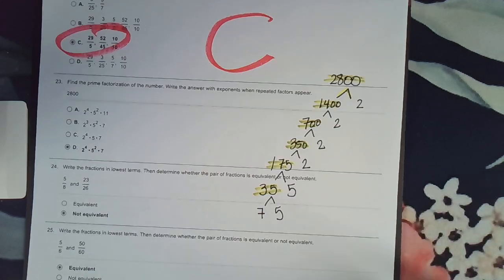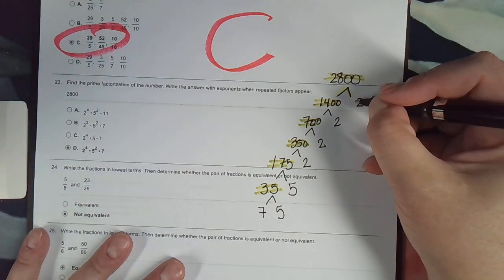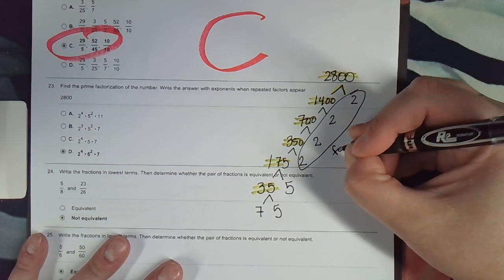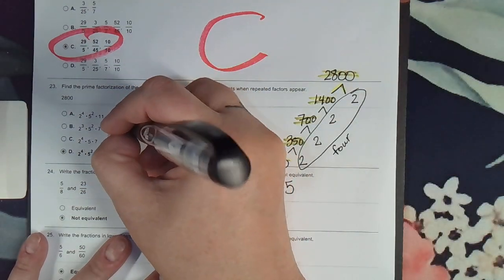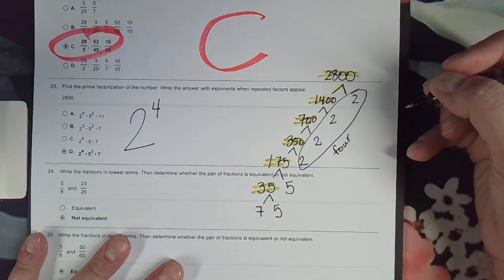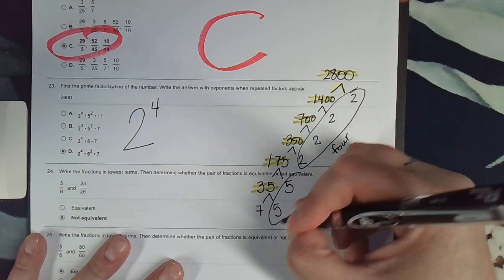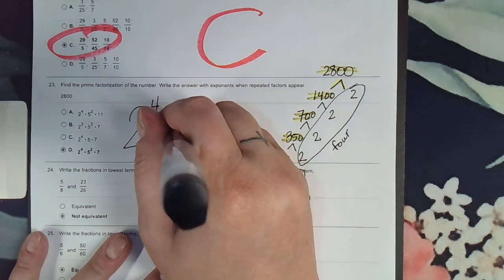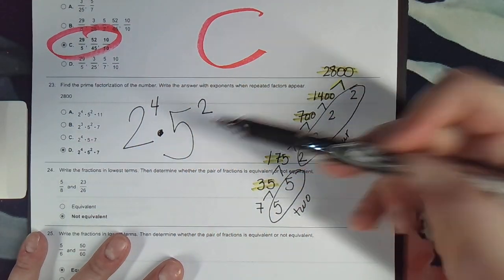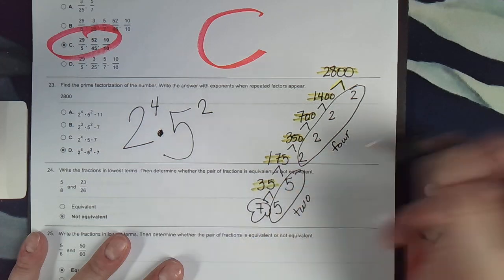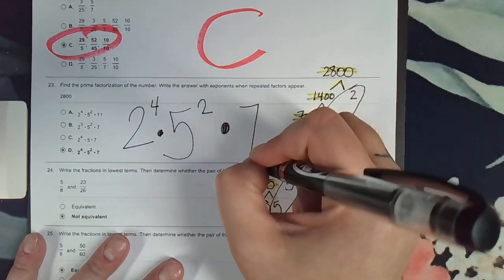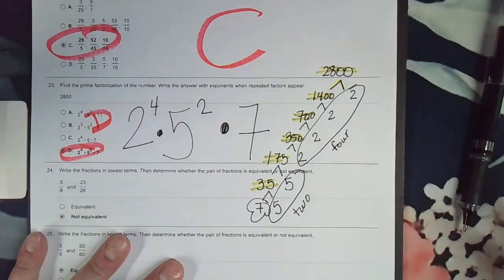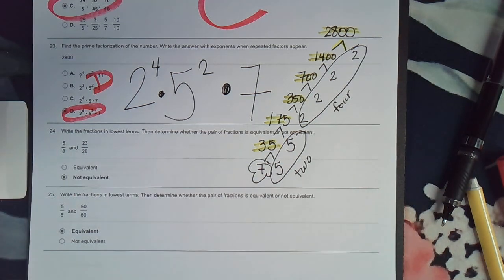Okay, so prime factorization means we need to list our smallest number first. The smallest number is 2, and there are 4 of them. So you're going to say 2 to the 4. Then the next highest number is the number 5, and there are 2 of them. So you're going to say the big fat 5 to the 2. Then we only have a 7, so multiply dot 7. Okay, so that should be D. Yes.